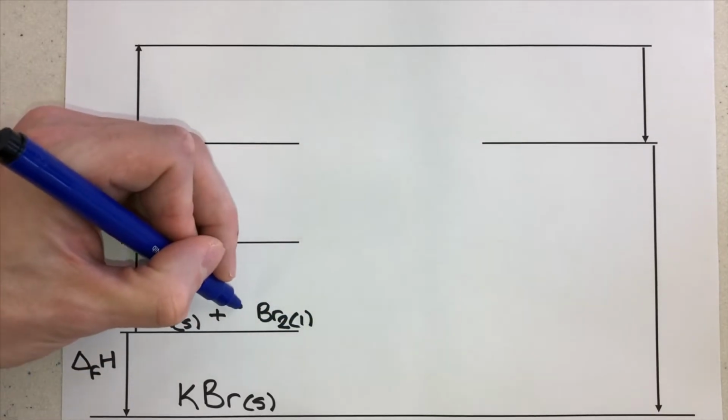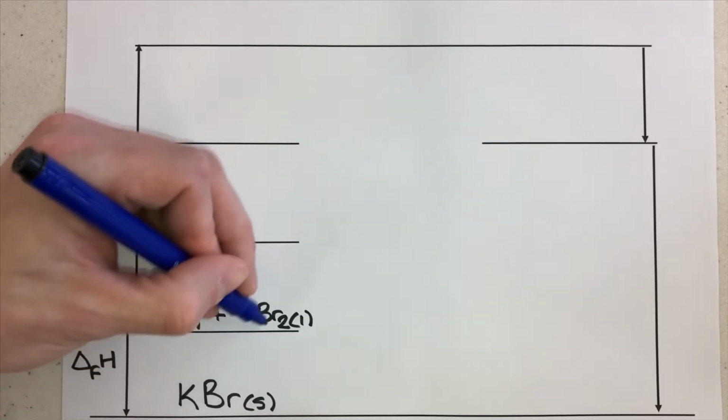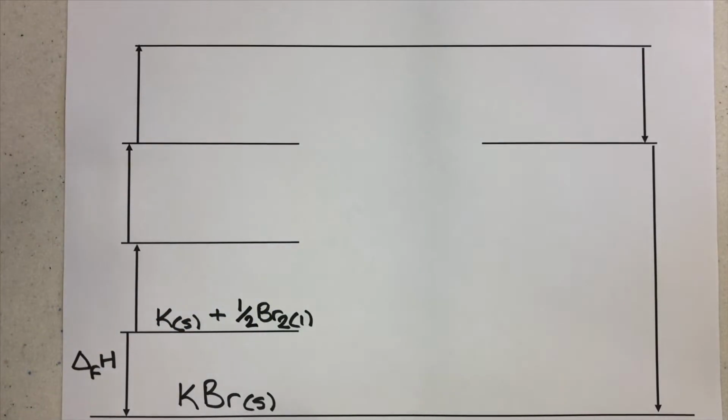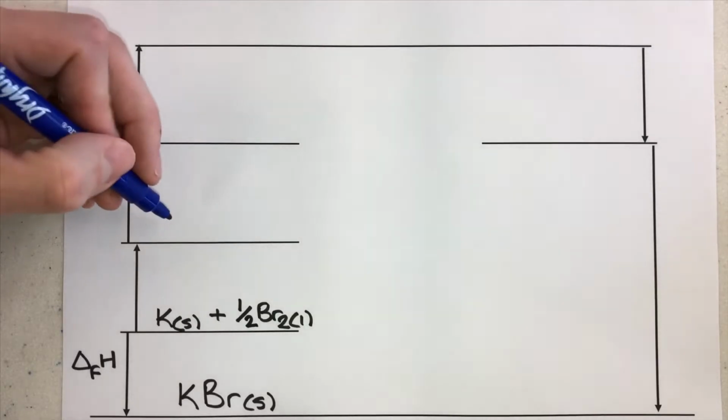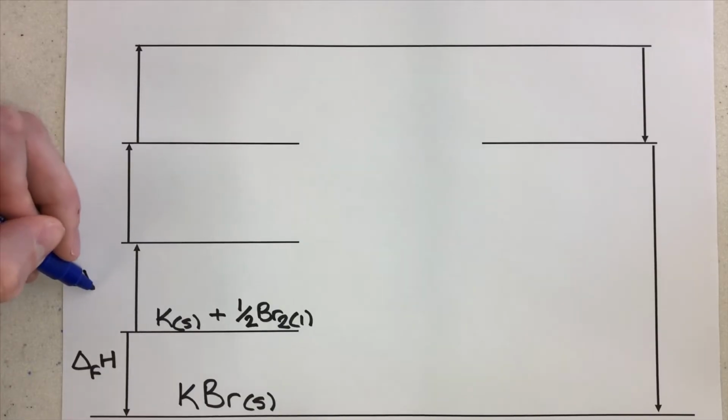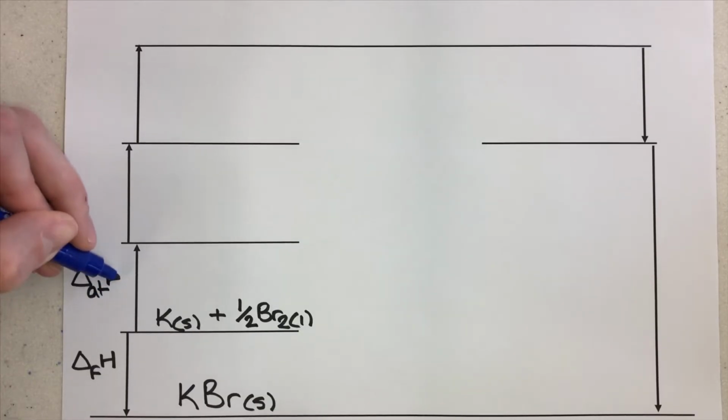So everything that goes on the line above it, which represents the reactants that are used in this enthalpy change of formation, need to be balanced to represent 1 mole of the KBr at the bottom, which is why I've got a half in front of the Br2, liquid. Also make sure that those state symbols are correct.